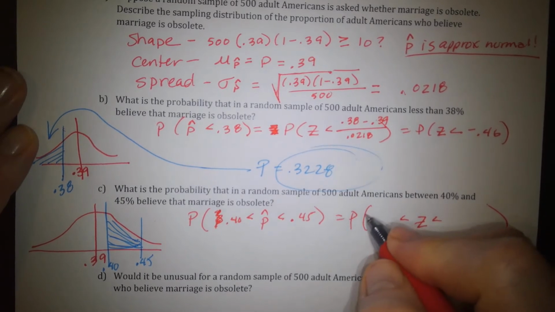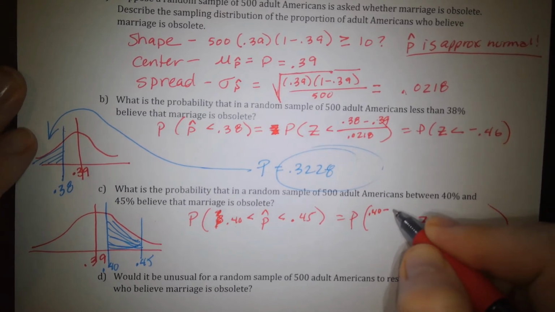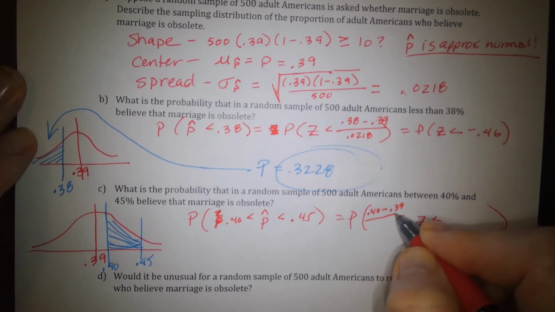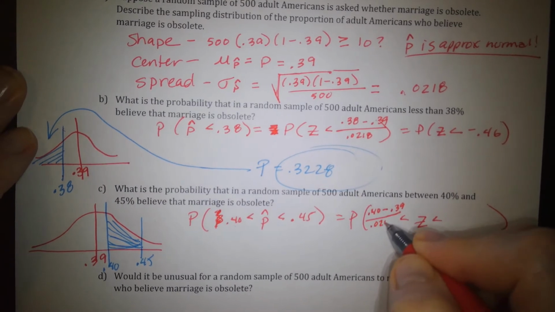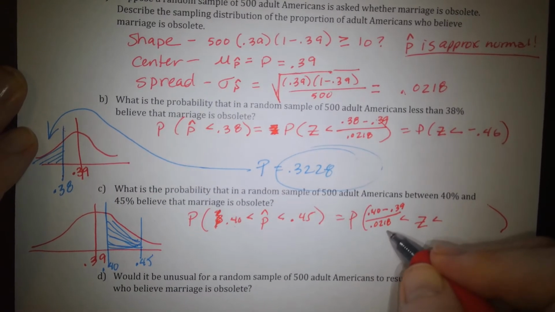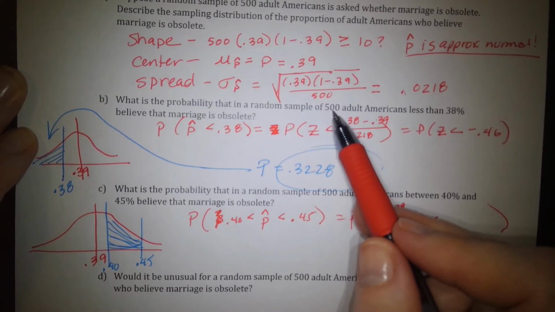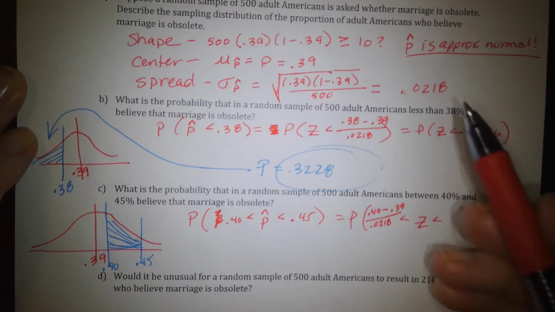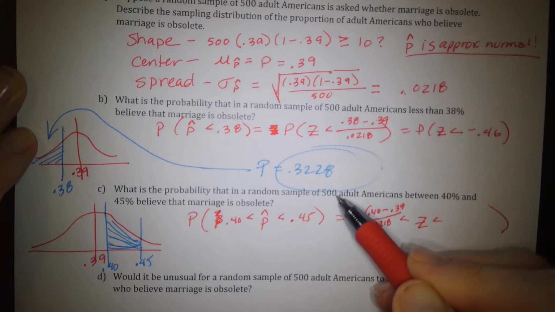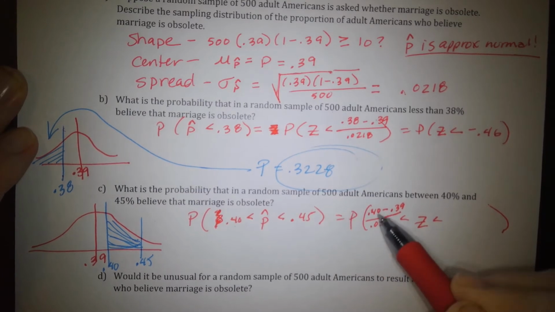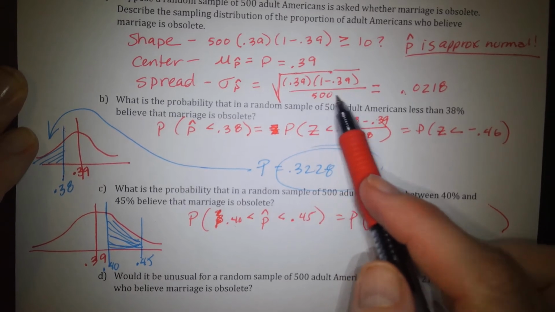The first z is going to be located at 0.40 minus the mean, which is 0.39, all divided by the standard deviation, which is 0.0218. Notice the standard deviation is not changing each time because we're not changing our sample size. Sample size is 500 for all of these examples, so we haven't had to change our standard deviation. Now if your sample size did change, you'd have to change your standard deviation down here, which we found up here. It used a sample size of 500 for this number.